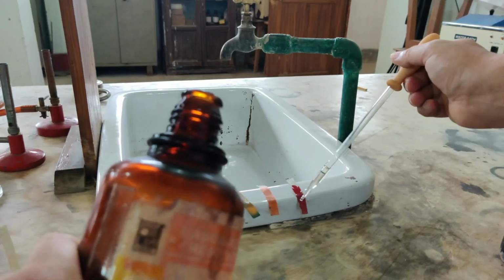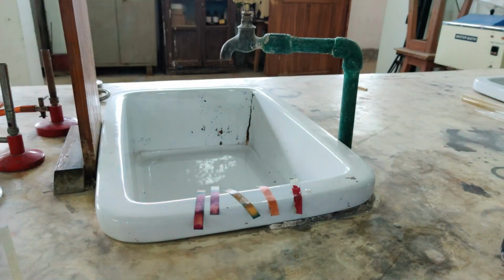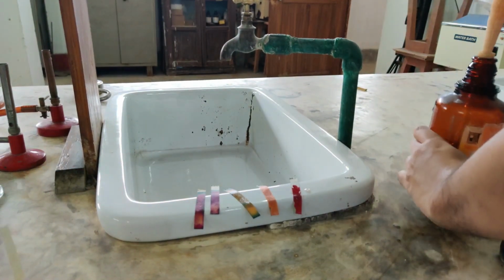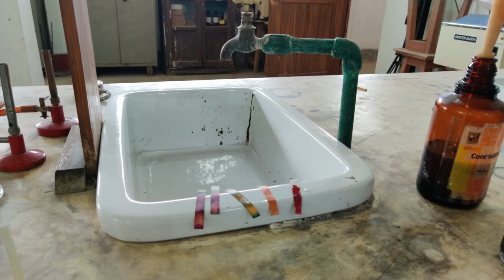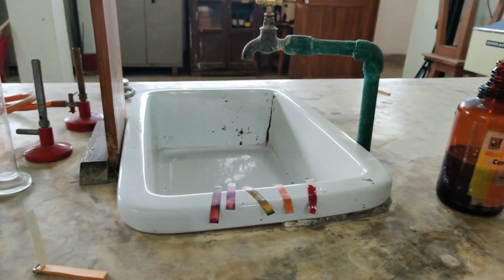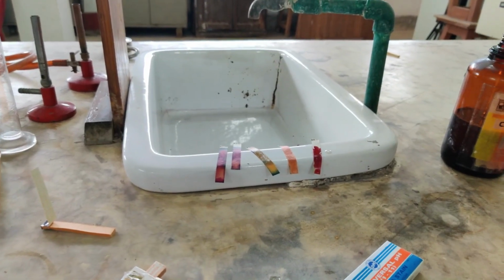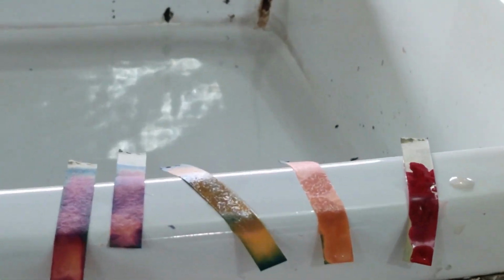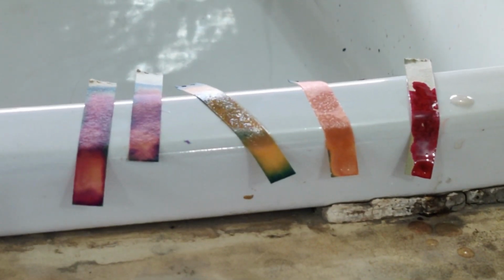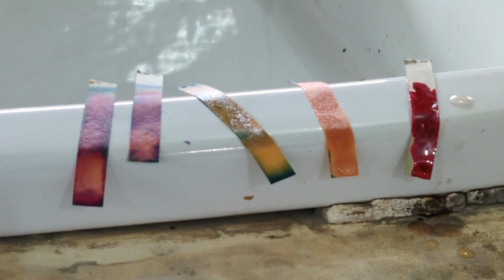Now since it was the same paper, all papers were the same, but you will notice after some time that the color change which has taken place is what is different. Okay, so let me zoom this a little bit. Now see the color change. So you need to dry it and then compare with this paper.